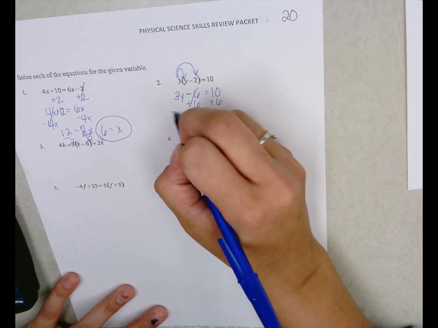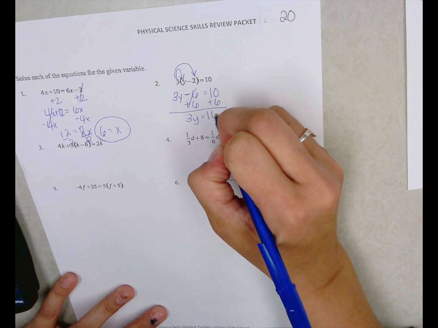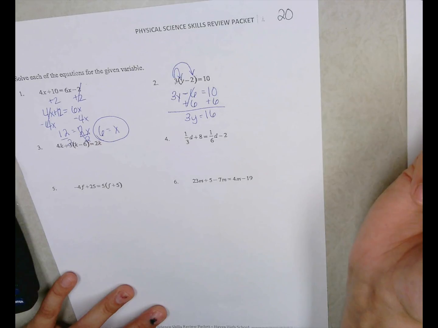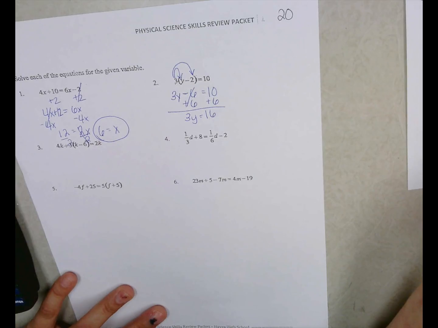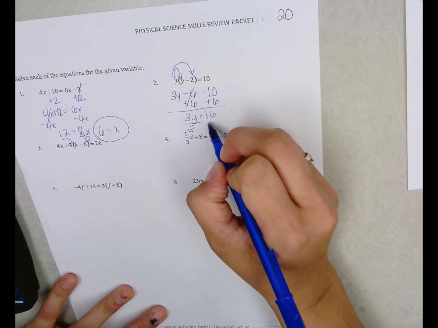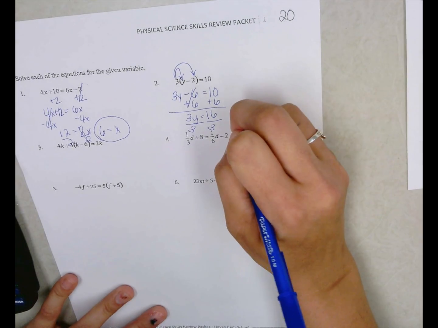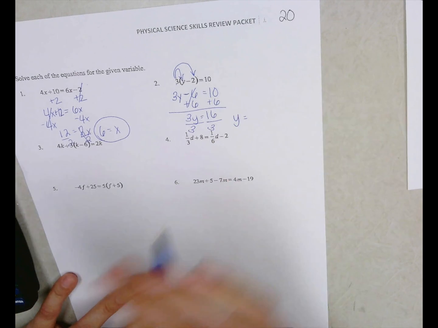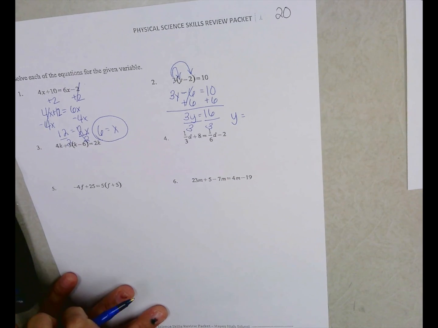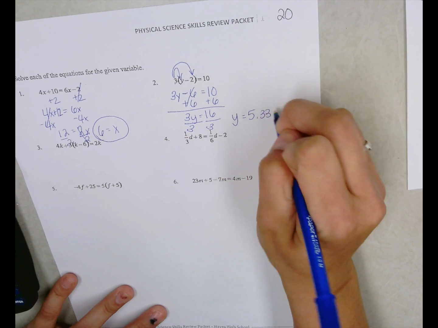Add 6 to this side. What I'll be left with is 3y is equal to 16. And then all I have to do is I'm just going to divide those two. So I'm going to have 3y divided by 3, 16 divided by 3, and I will be left with y is equal to, what's 16 divided by 3? 5.33 repeating.